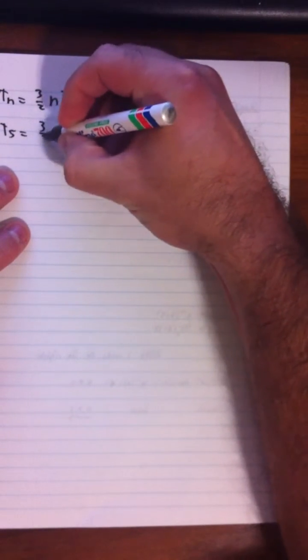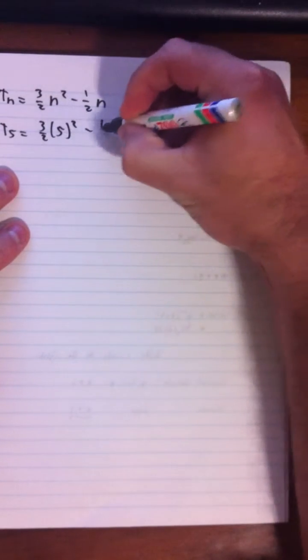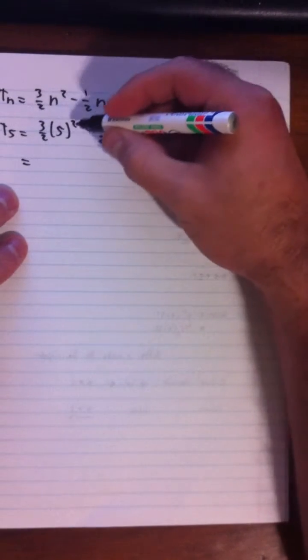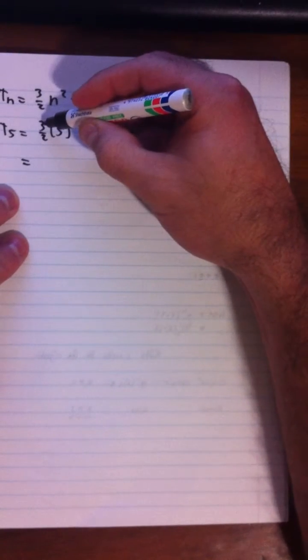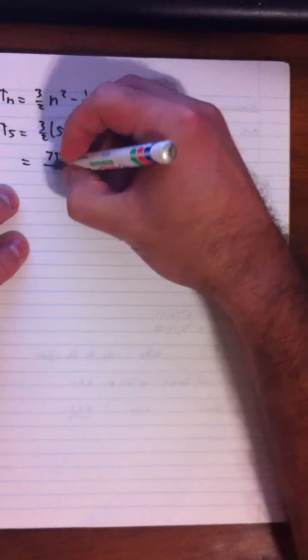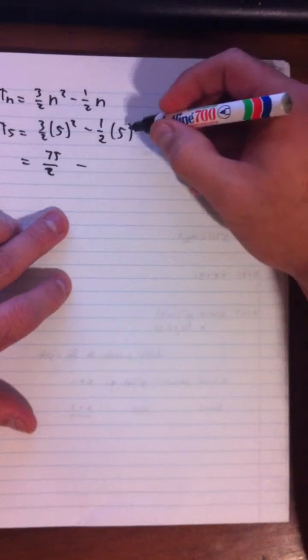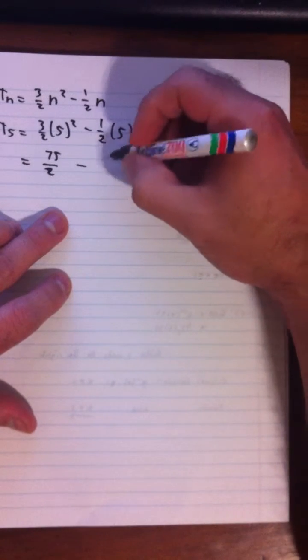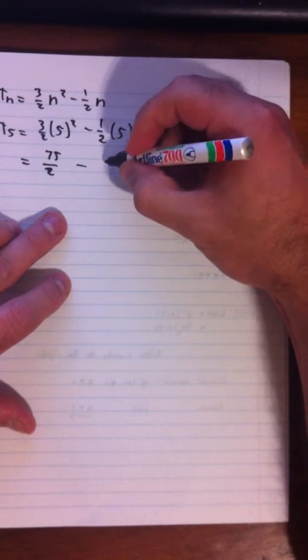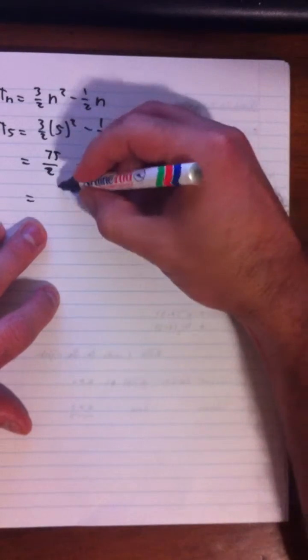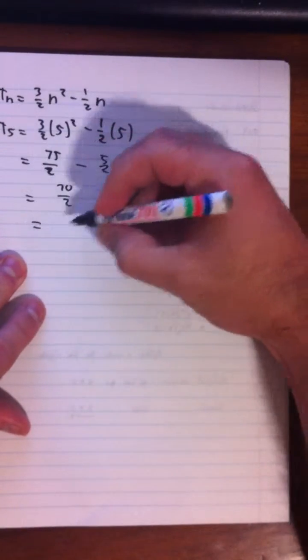We need term 5. So term 5 is equal to 3 over 2 times 5 squared minus a half times 5. That is equal to, 5 squared is 25, times 3 is 75 over 2, minus half times 5 is 2.5. Let's just call it 5 over 2. And that's equal to 75 minus 5, 70 over 2, which is equal to 35. So that's your term 5.